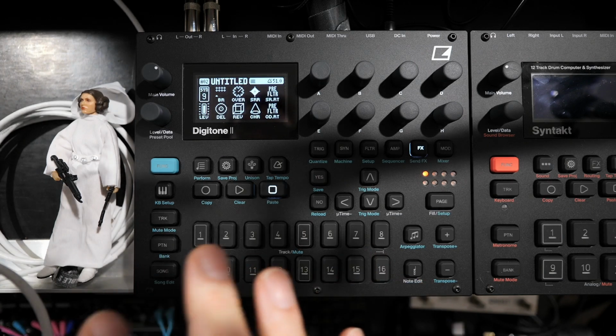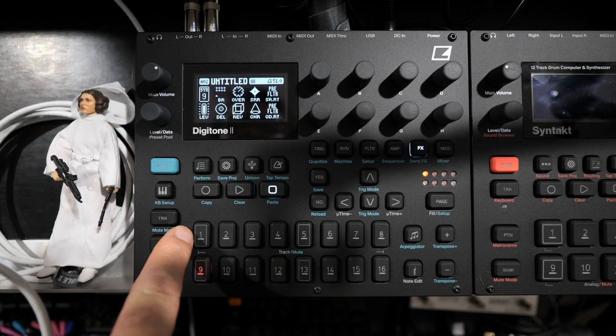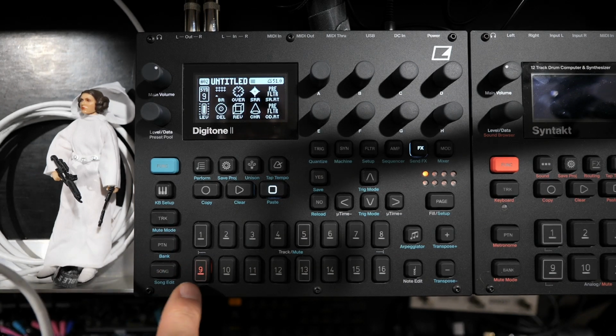Okay, so let's just recap everything that we did. We have a drone on track 1, did a kick drum and a snare, so kick on 9, a snare on 10.